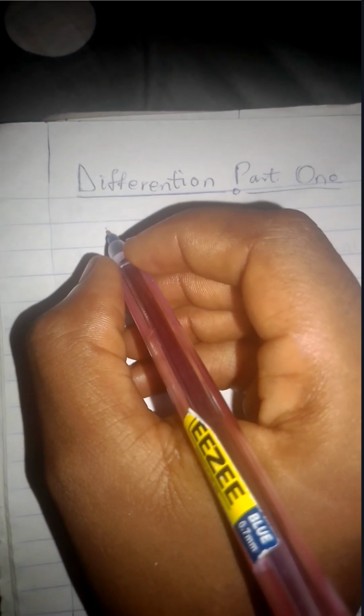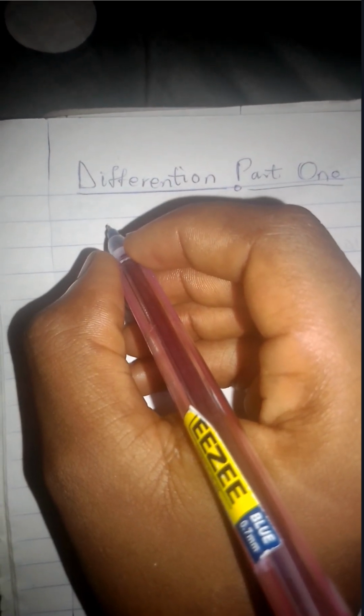First of all, differentiation. I don't like definitions, so I'm just going to skip to the main part. The main part we're all waiting for, the solvings. I don't keep differentiation definitions in my head, but I know everything about it. So first of all, what are we going to do? Let me give an example.